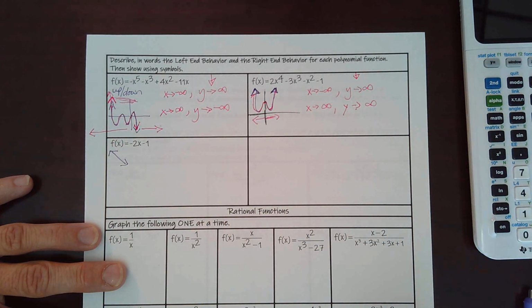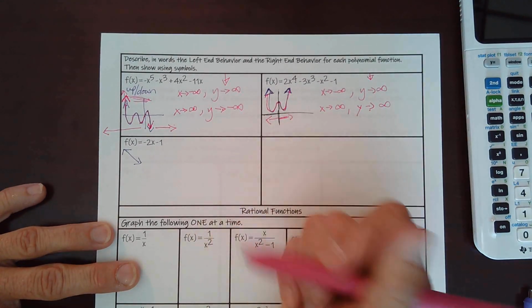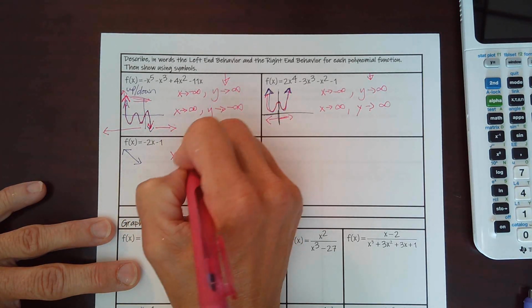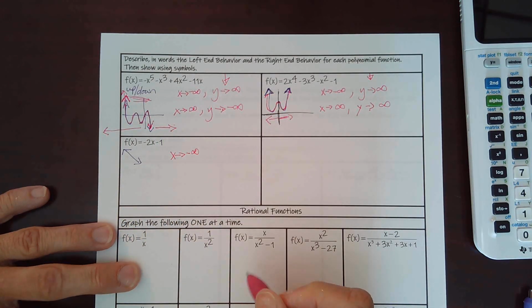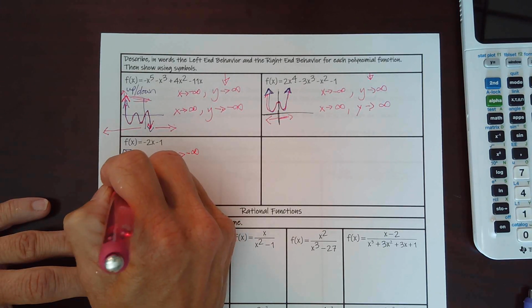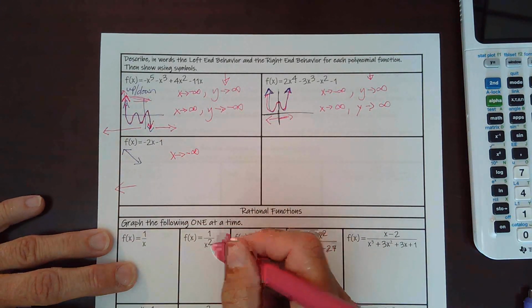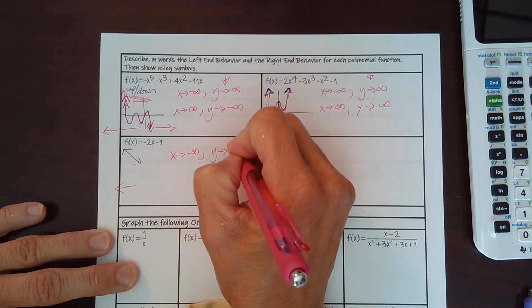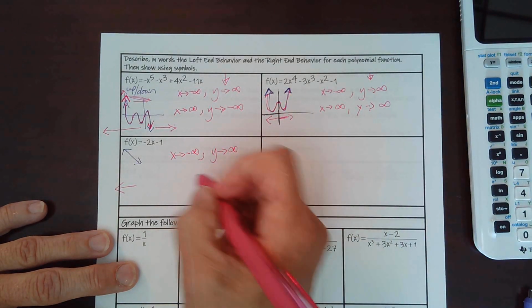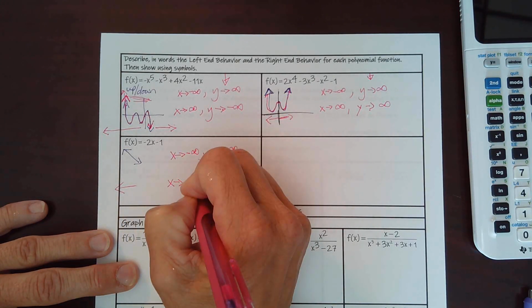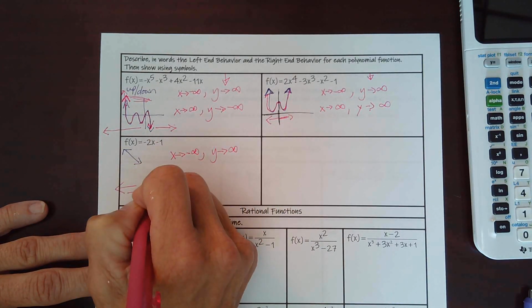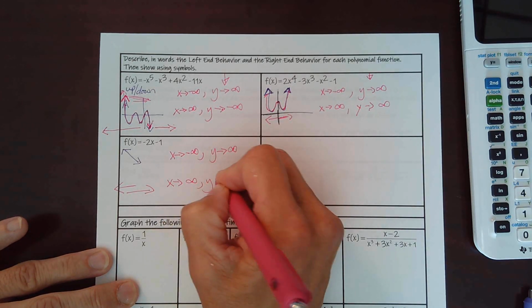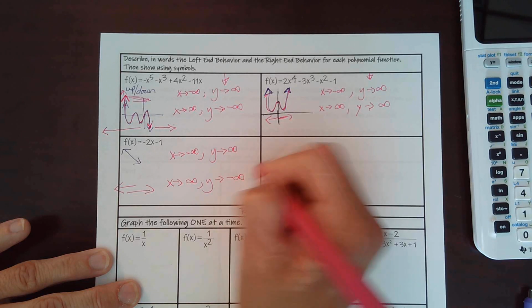To describe the behavior of this function in terms of x's and y's, as x approaches negative infinity, the y values are approaching positive infinity. And as your x's are approaching positive infinity, as your graph moves away from the origin in the positive direction, your y values are approaching negative infinity.